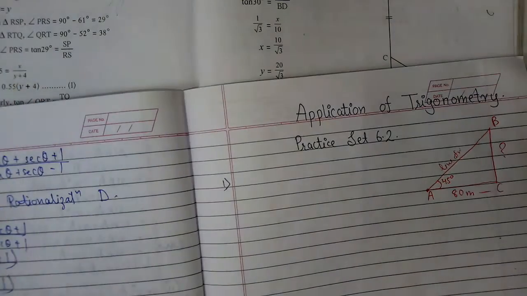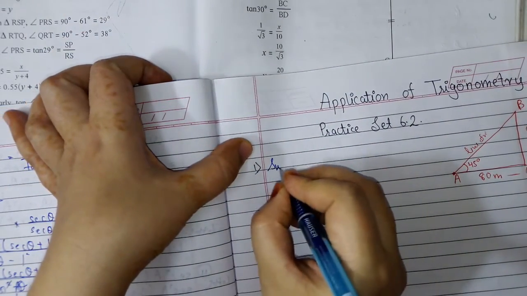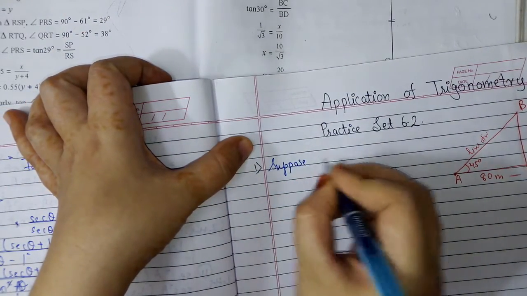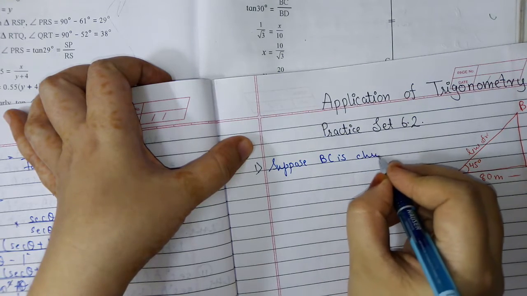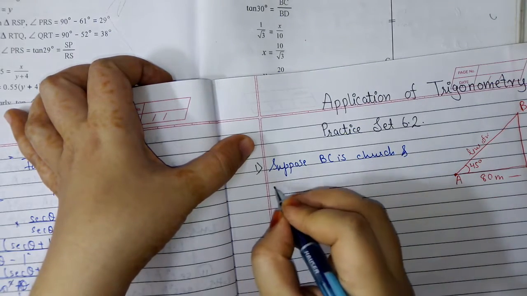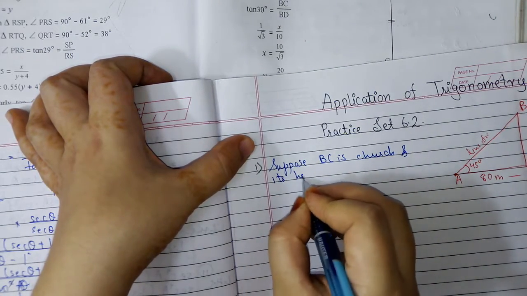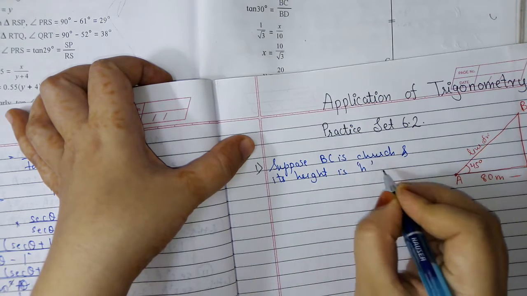Okay, so let's write this in a statement. First we will write, suppose BC is the church, or the height of the church. And we will assume that the height of the church is h meters.